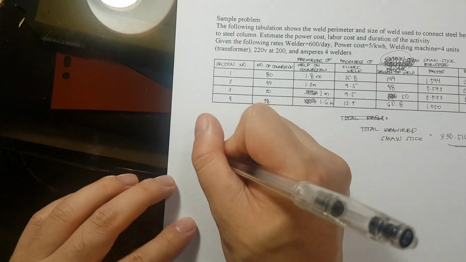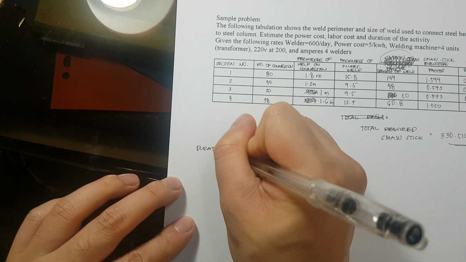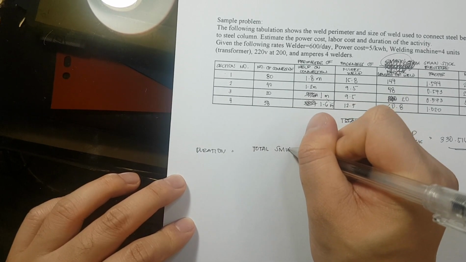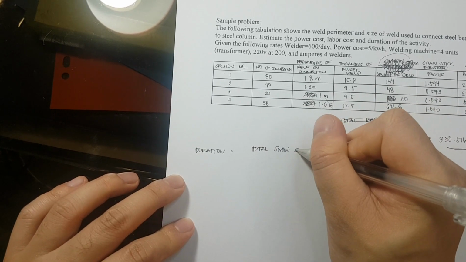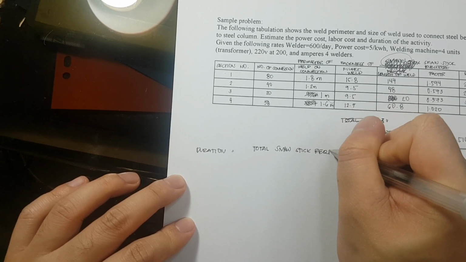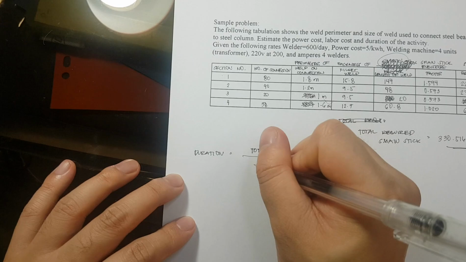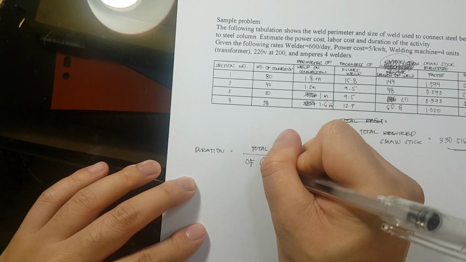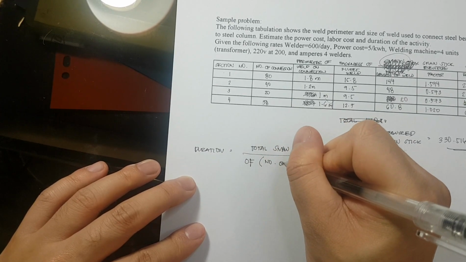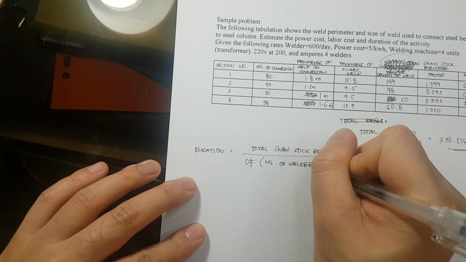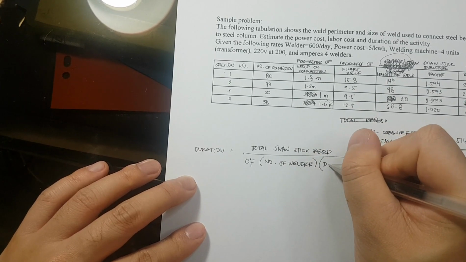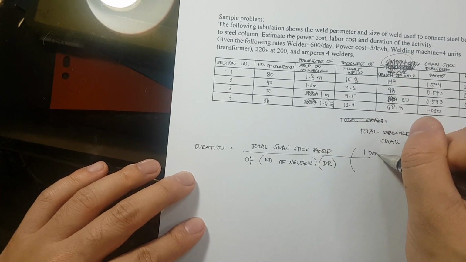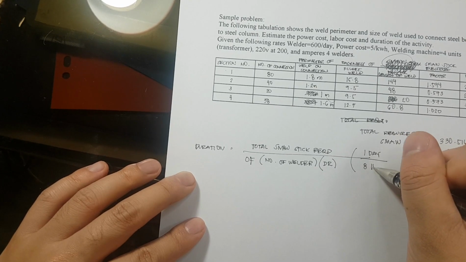Now for the duration of the weld, it is equivalent to total SMAW stick required divided by the operating factor times the number of welder times the deposition rate times 1 day is equivalent to 8 working hour.